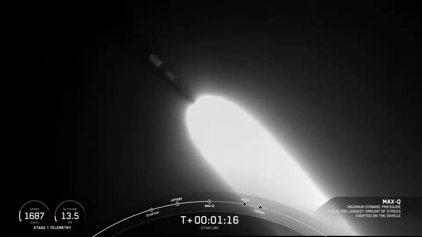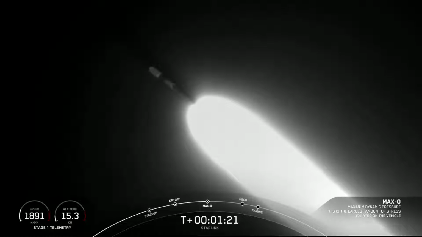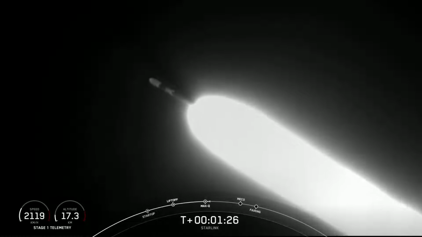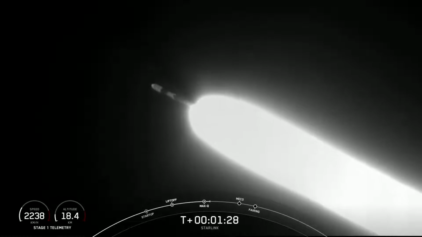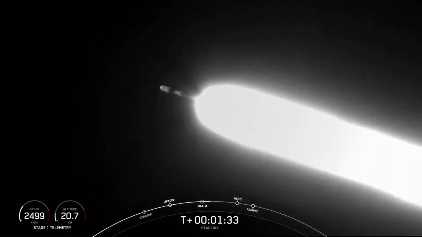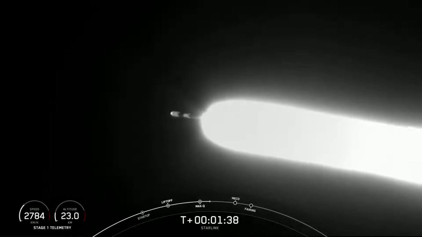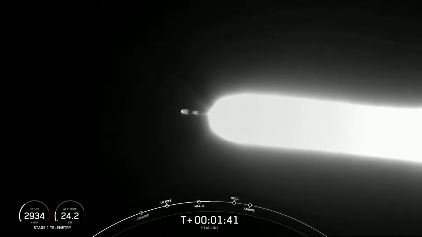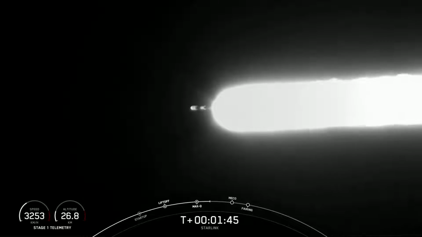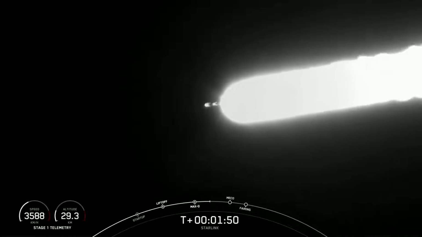Max Q. There's that call out that we've passed through Max Q. Now, in about a minute, we'll have 3 events happening within seconds of each other. The first will be main engine cutoff, or what we call MECO, followed by stage separation and SES-1, or second engine start 1. Now, MECO is where we shut down all 9 of the M1D engines on the first stage to slow the vehicle down in preparation for stage separation. And stage separation is where the first stage separates from the second stage.